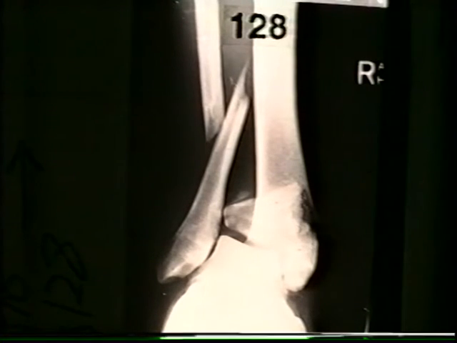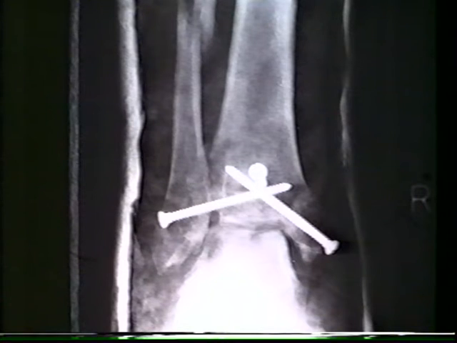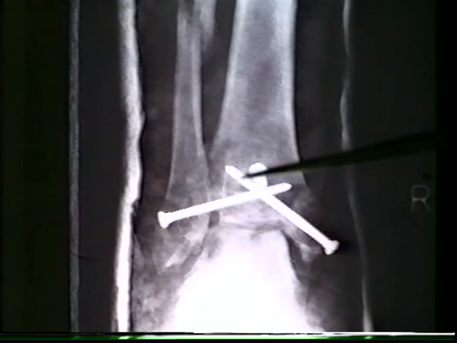Question 128. What is the diagnosis and the most likely cause? A severely comminuted open fracture of the ankle and lower tibia and fibula due to a motorcycle accident. What are the treatment options in a 20-year-old? Internal fixation to restore the stability of the joint.